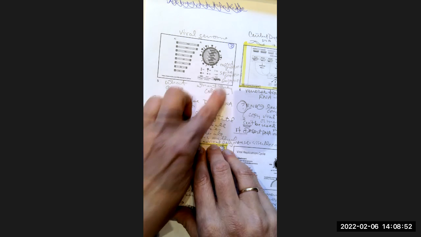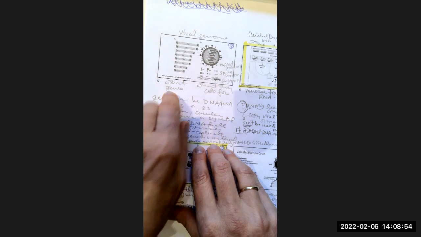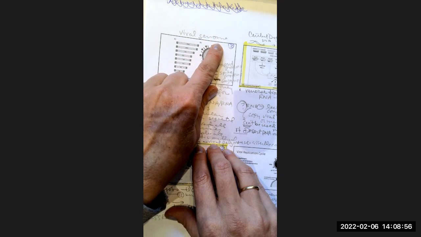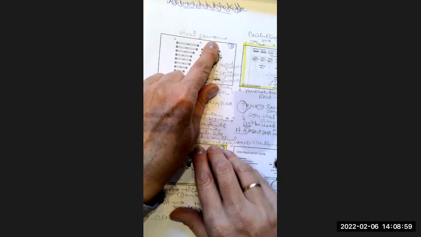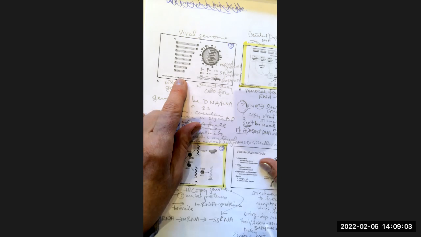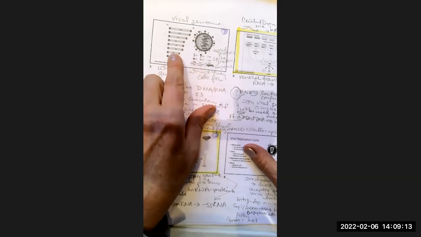And I put this slide into this lecture because when I was thinking about what the viral genome consists of, it was a little confusing to me. I thought about what genes were being mentioned and wondered if there were more different ones. It turns out no, there's just not a lot to the viral genome.